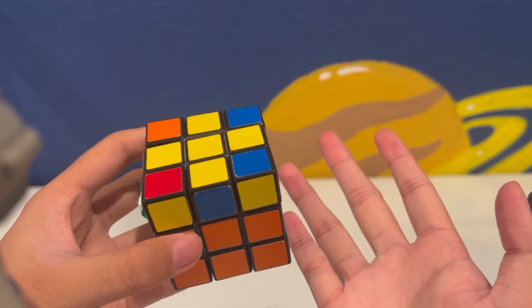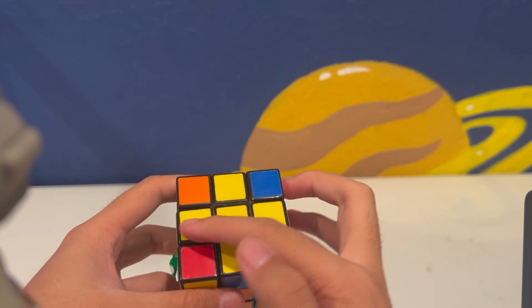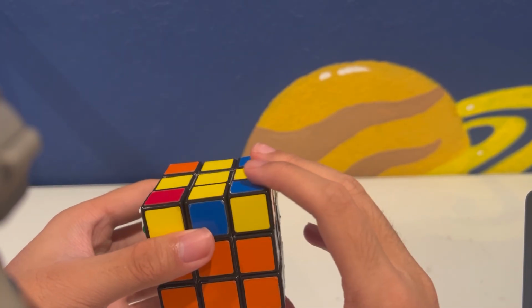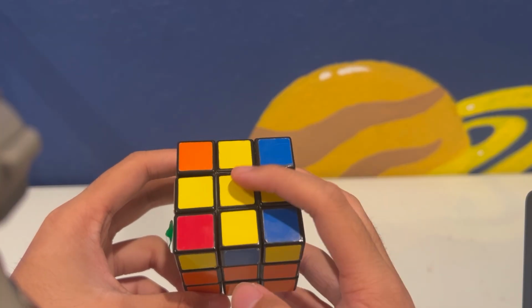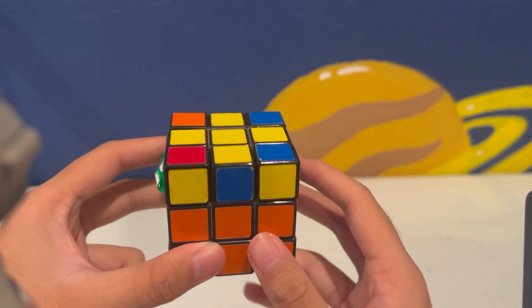Now the yellow cross is solved. If you get one where it's horizontal, then just do the algorithm I showed you where there were none of the edges that are solved.